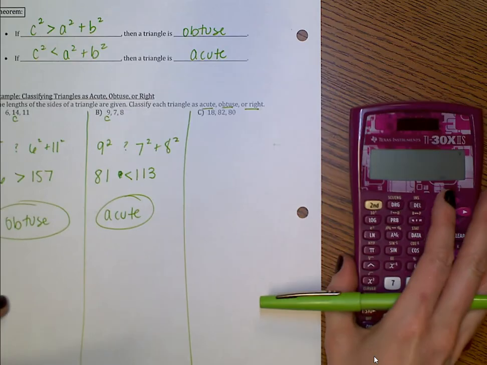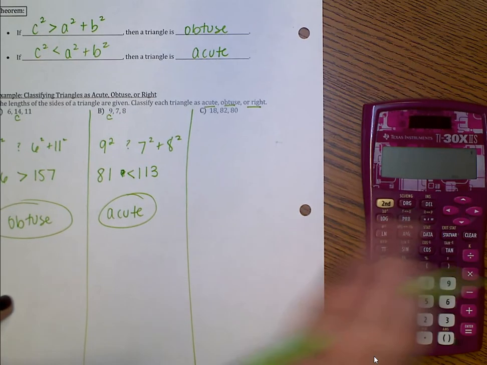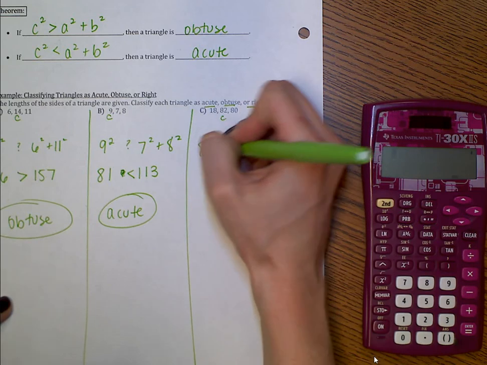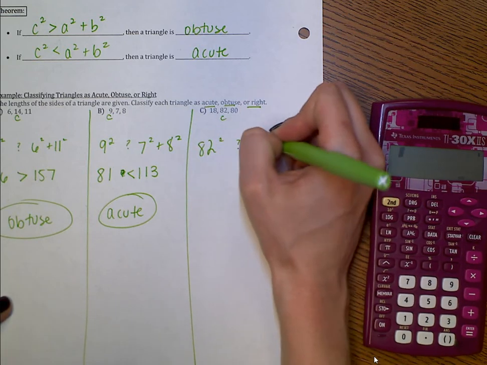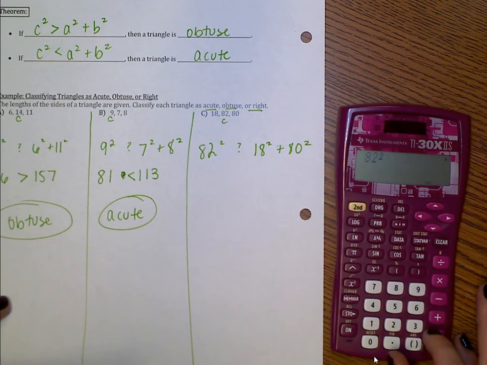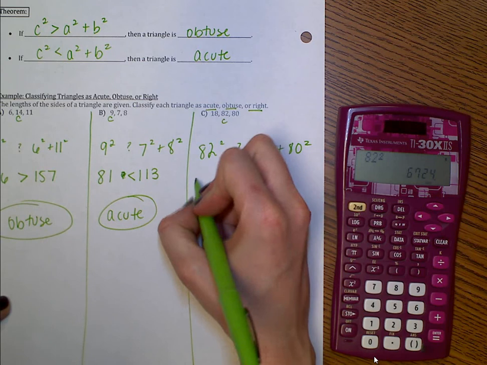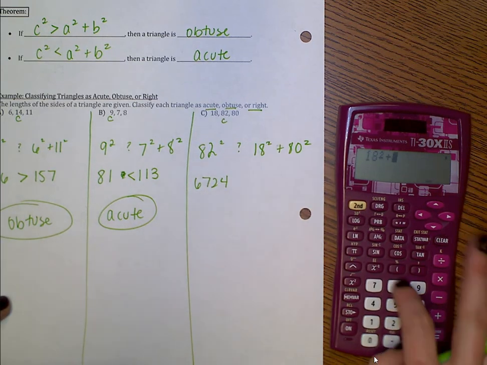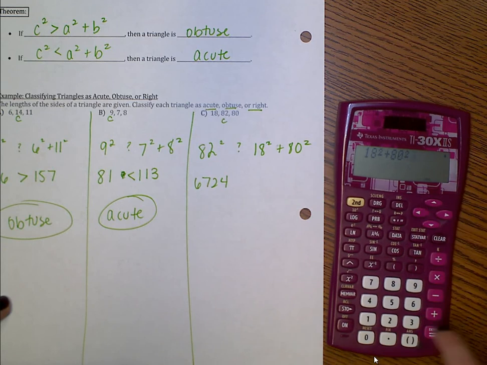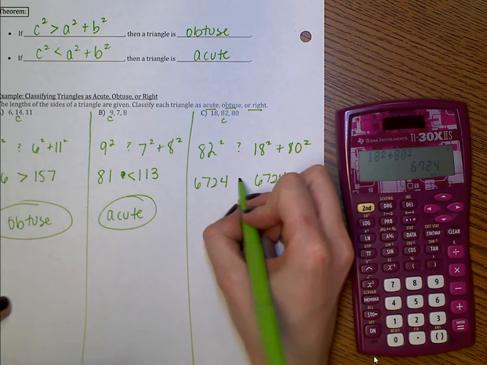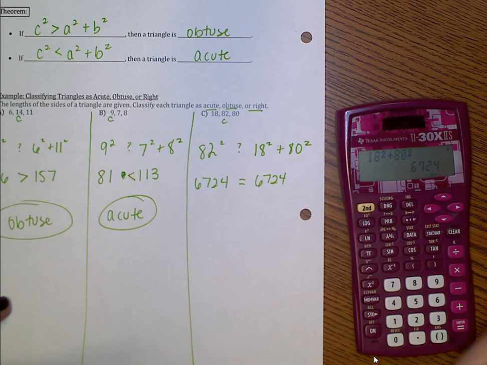All right, last one. Be careful, 82 is the c value. So 82 squared, how does that compare to 18 squared plus 80 squared? 6,724 and 6,724. Okay, if they equal each other, Pythagorean theorem works, so it's got to be a right triangle.